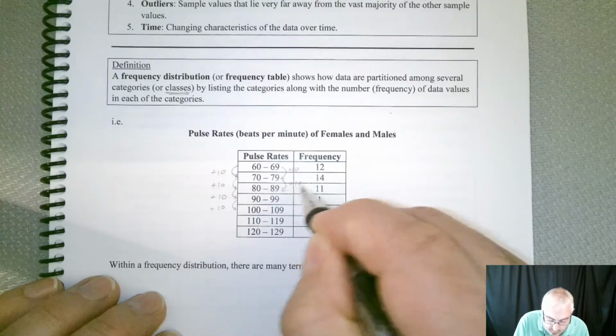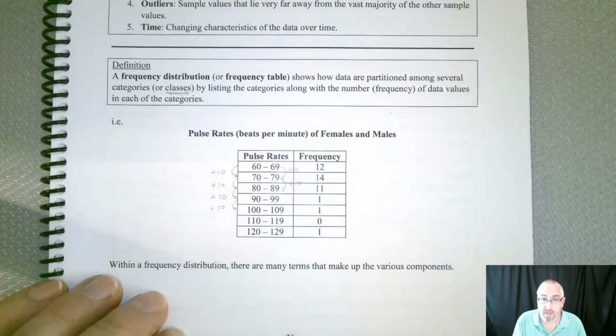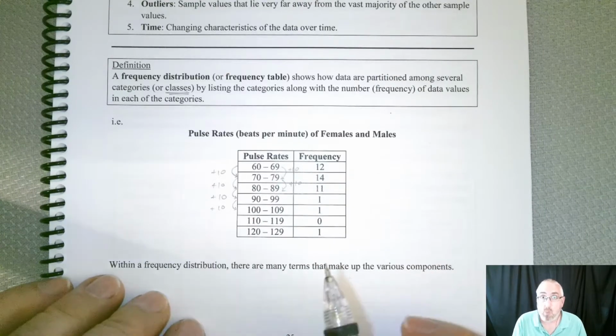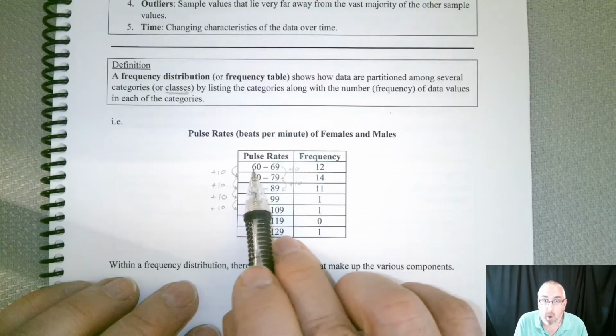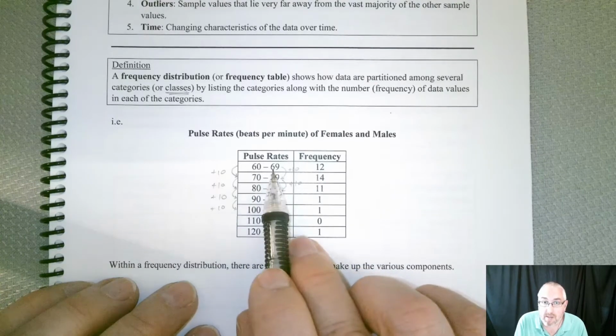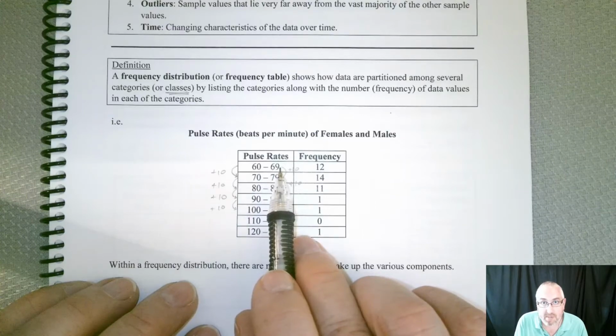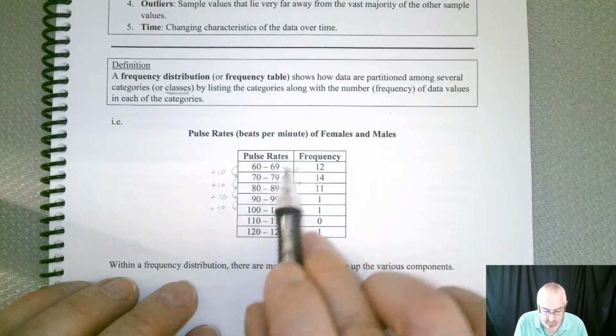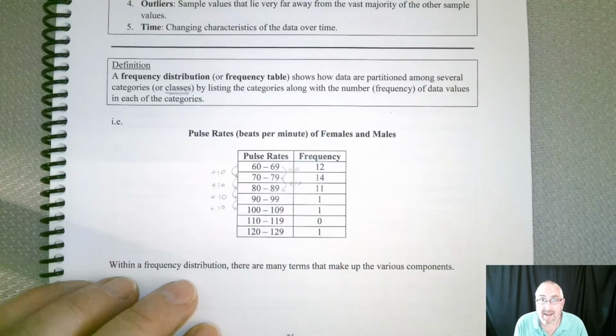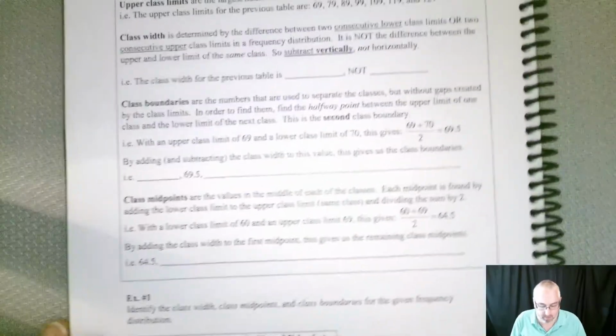So that's the important piece of this. 10 should be the class width. But a common mistake people make is they want to subtract across, and that's where people make mistakes. You don't subtract across. A common mistake would be to say this one is 9, not 10. So that's how you would find your class width.